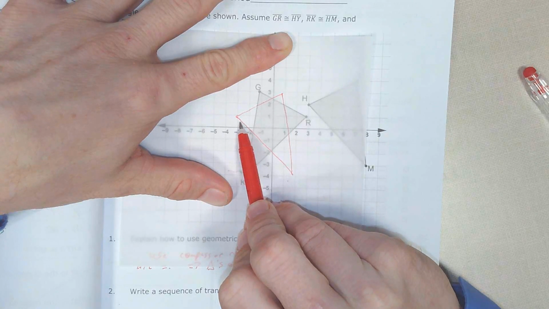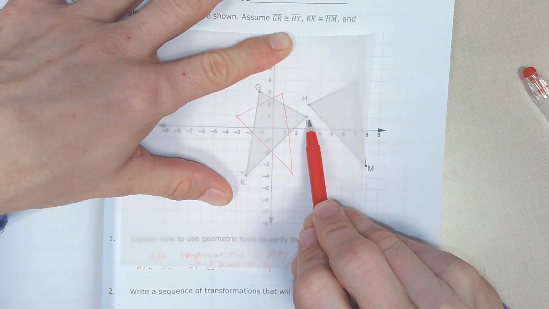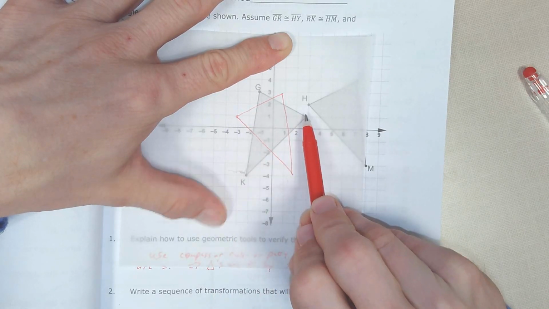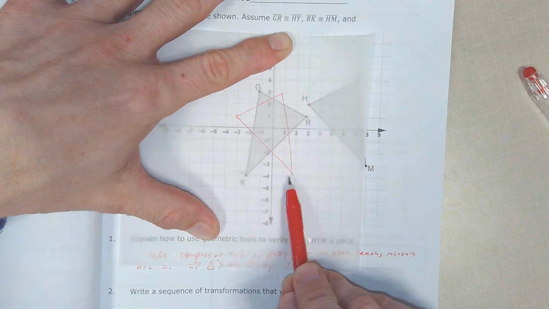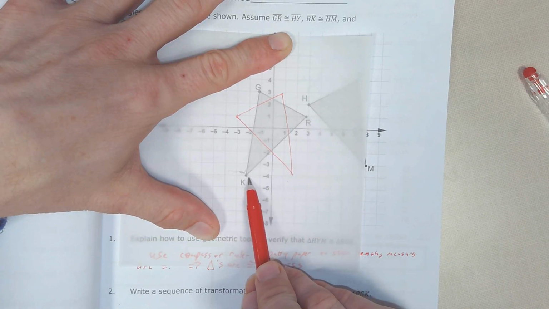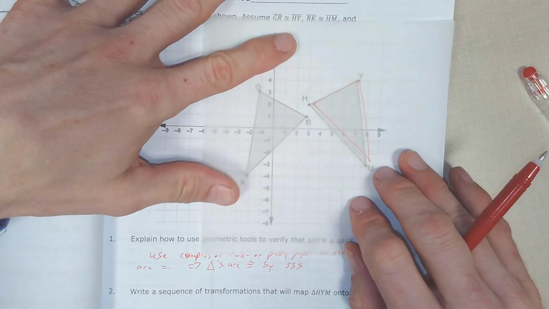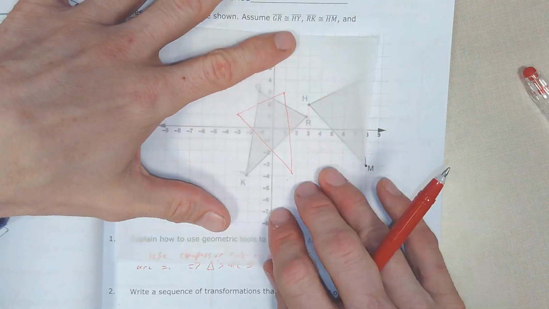This one becomes 3, and the 1 stays the same across the y-axis, but 3 becomes negative, right? And then this one becomes 2, -2, and this one becomes 1 and -1, right? So the first thing I need to do is reflect it over to this way.